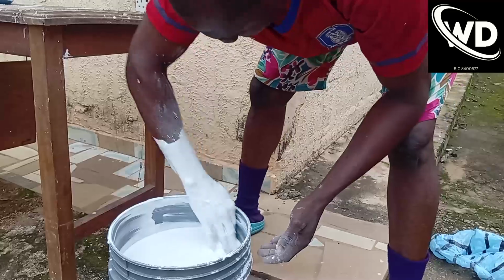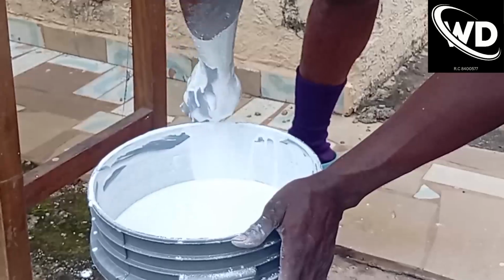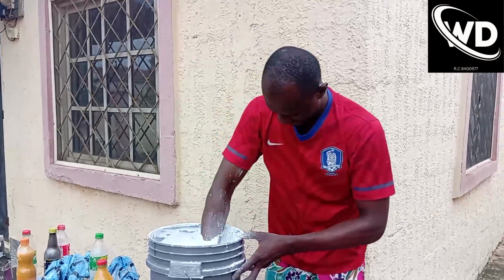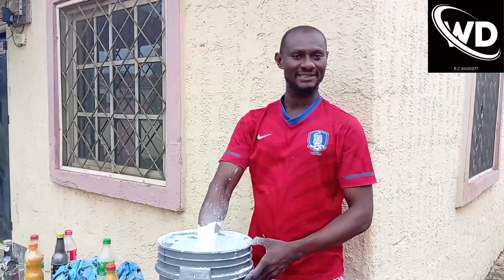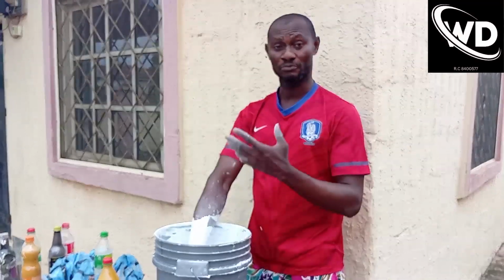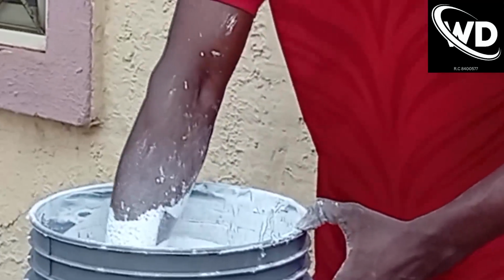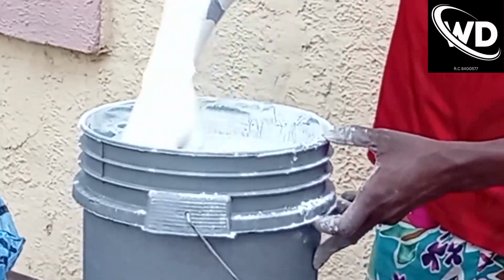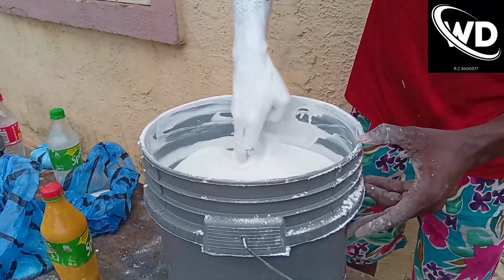So now, if you are producing a colored paint, this is where you can add your color. Another thing I want you to understand is that if it is paste you are using, you can add paste at any time, even after your production, because paste is already liquid. It does not have any negative effect. So like I said before, after adding your calcium, you mix it properly. You can now go ahead and add your color based on the color you are looking for.